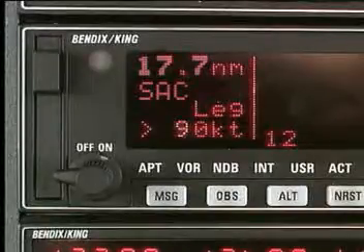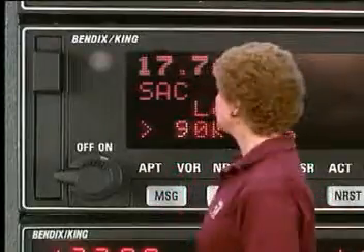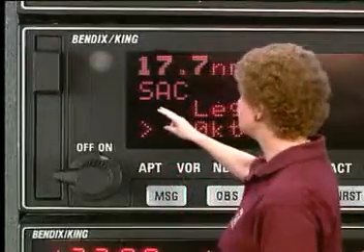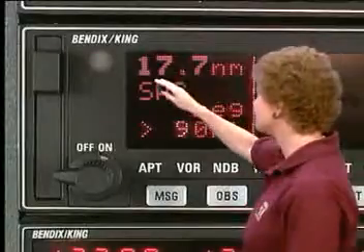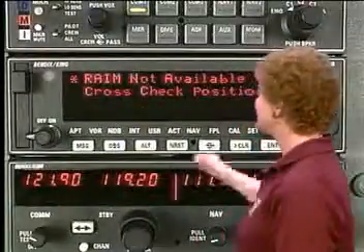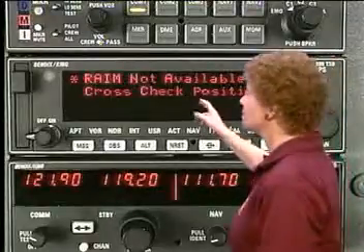Now, if you have an IFR-approved GPS, you can use it to substitute for the DME information from a VORTAC or a VOR DME facility. In this case, you could make the Sacramento VORTAC your waypoint and get that distance information. But let's suppose your GPS is randomly flashing you discouraging messages about RAIM. It's telling you that RAIM is not available.